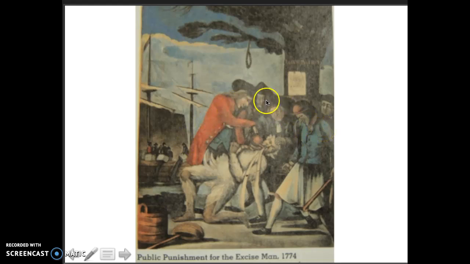And these patriots go around gathering these tax collectors, tarring and feathering them. In this political cartoon, you see they're actually pouring tea down this tax collector's throat. And you see a little bit more of the Boston Tea Party going on down here. The tree says the Tree of Liberty, and it talks about the Boston Tea Act.